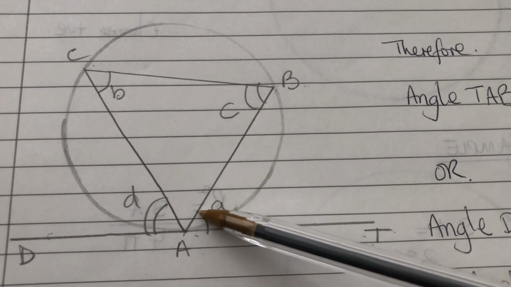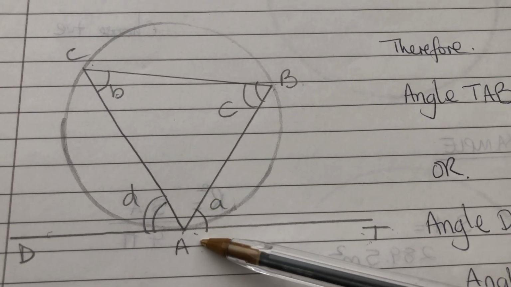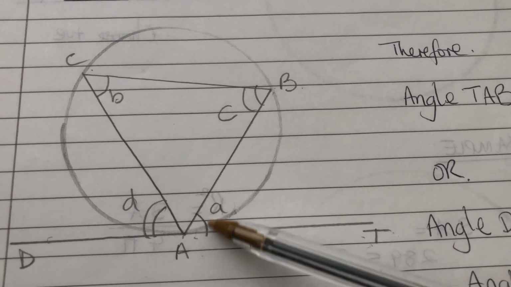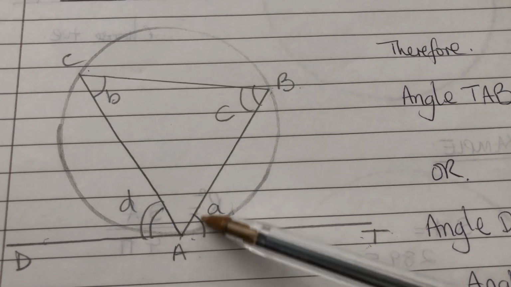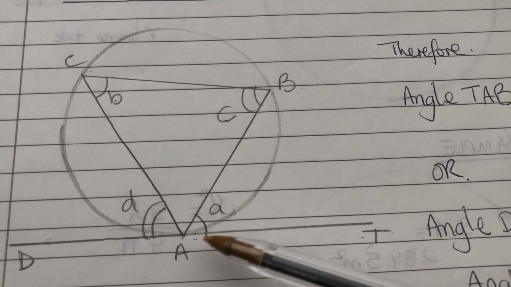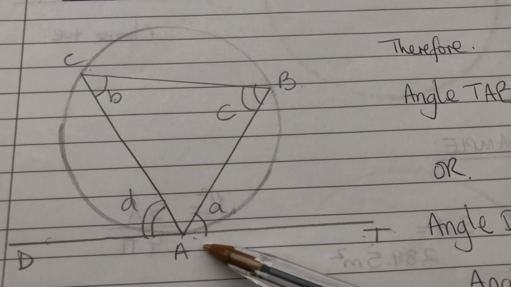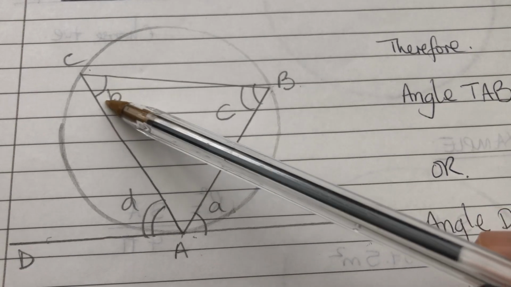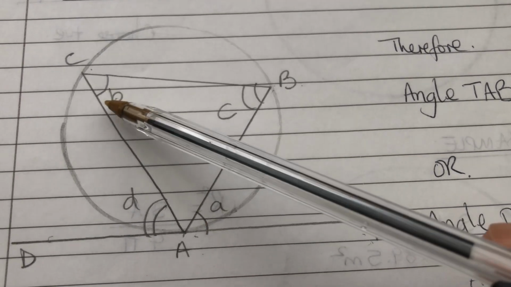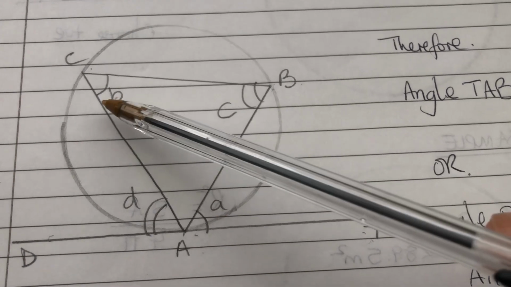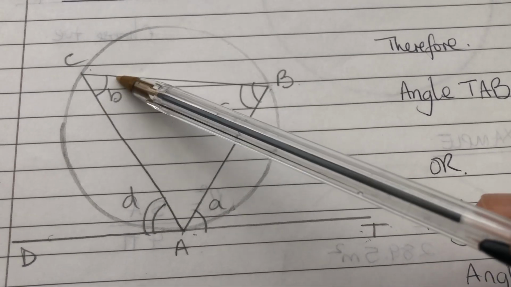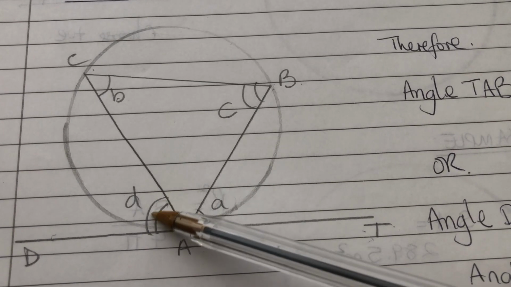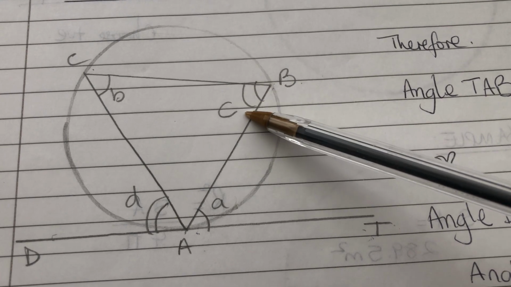So what it means is the angle at A is equal to the angle at B. That is the one in the minor segment attached to the tangent, and this one is in the major segment. So the angle A here will be equal to the angle B. The angle D here will be equal to the angle C.